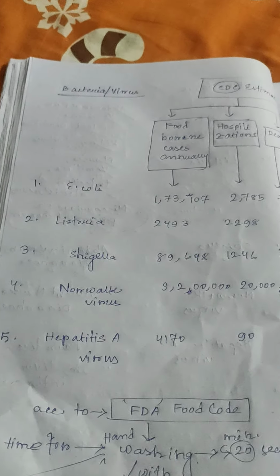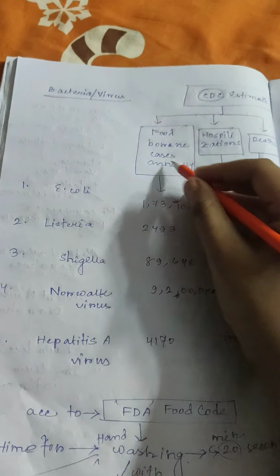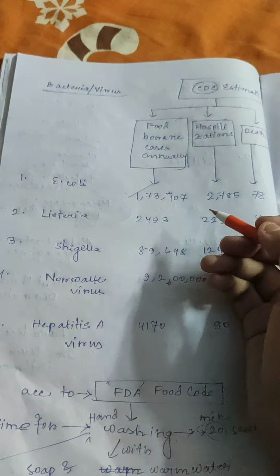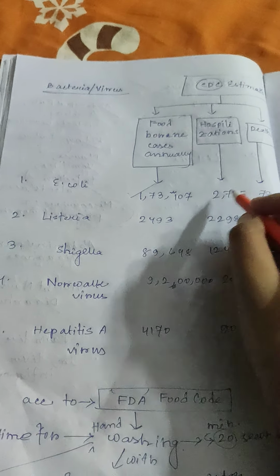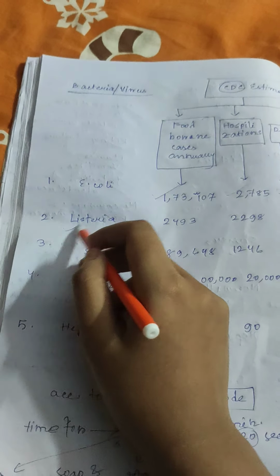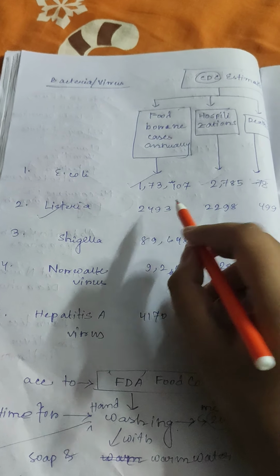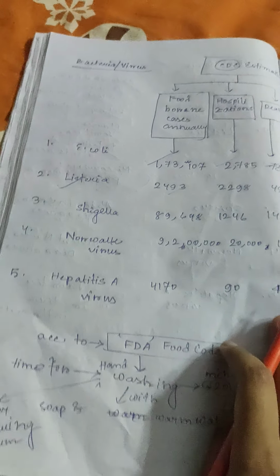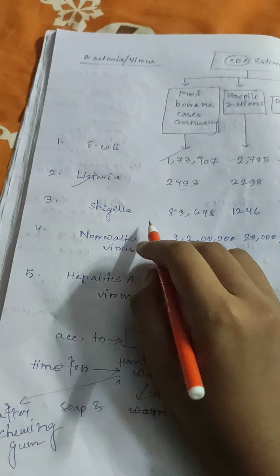Next, the CDC estimates. E. coli, foodborne cases annually: 1,73,107, hospitalizations 2,785, deaths 78. Listeria, foodborne cases annually: 2,493, hospitalizations 2,298, deaths 499.